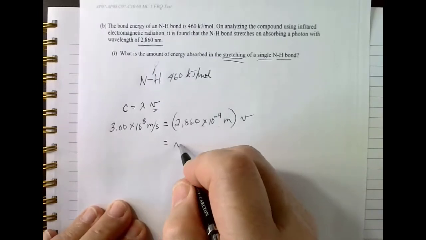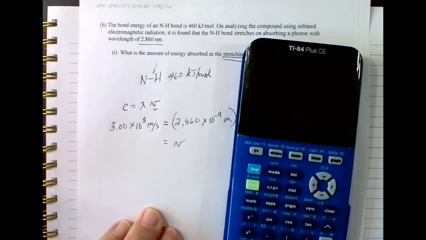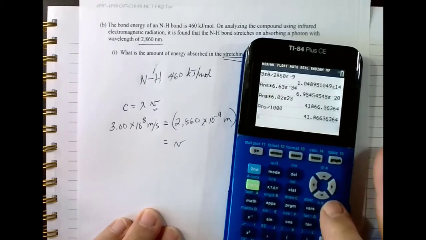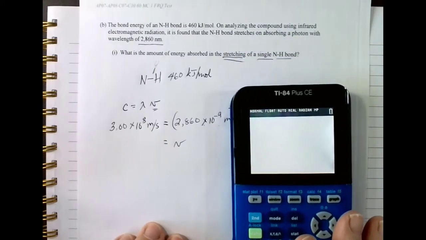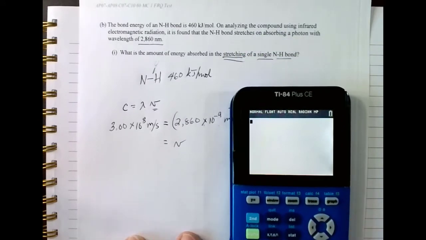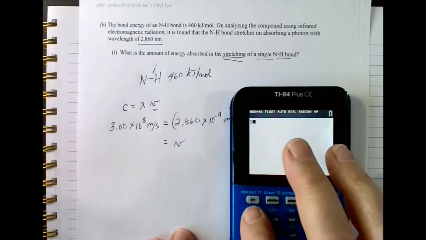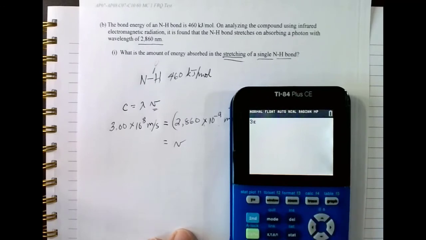Okay, frequency, calculator time. Now, even before I do the calculator, I've got to realize that frequencies are going to be high. You're going to get a big number because you've got billions of a meter waves going by at the speed of light. So I'm going to take my 3, second function, E, 8.